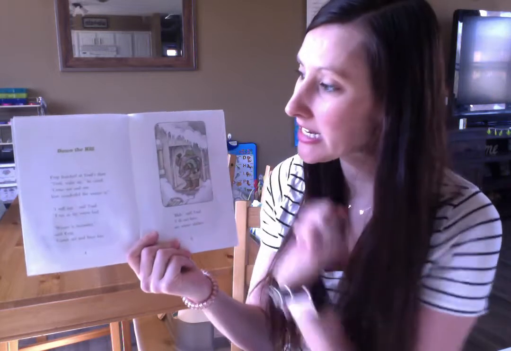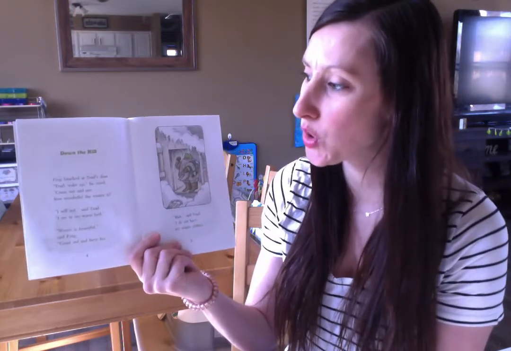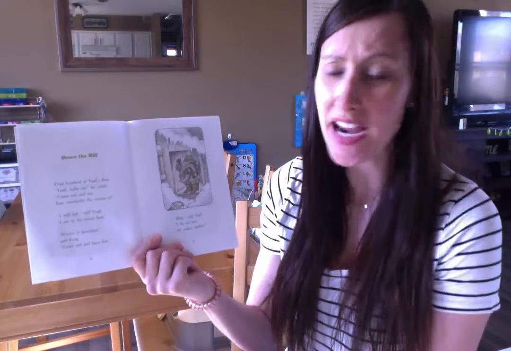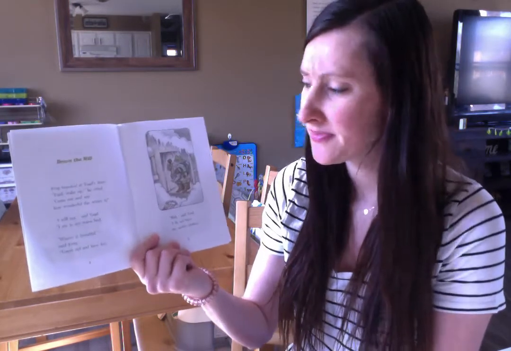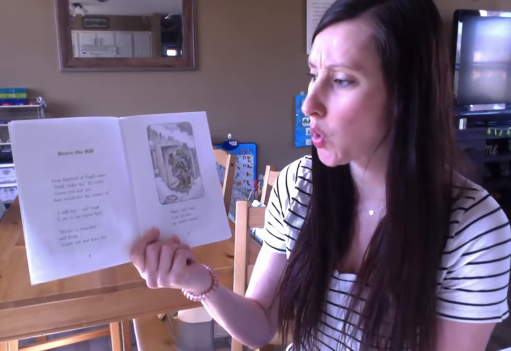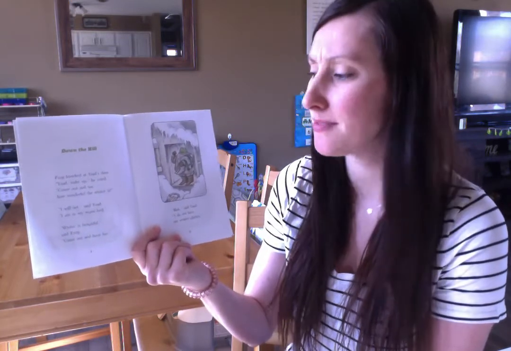Frog knocked on Toad's door. "Toad, wake up," he cried. "Come out and see how wonderful the winter is." "I will not," said Toad. "I am in my warm bed."